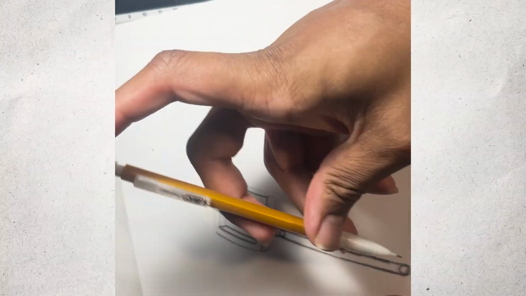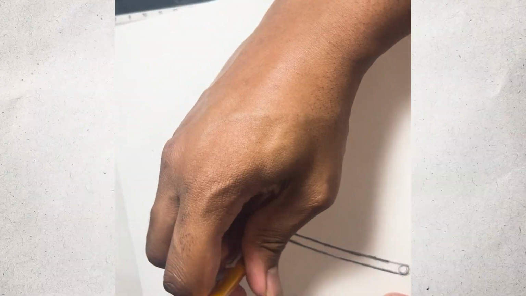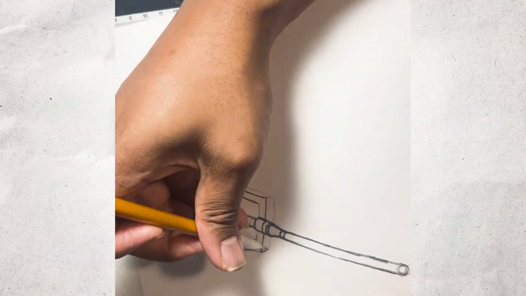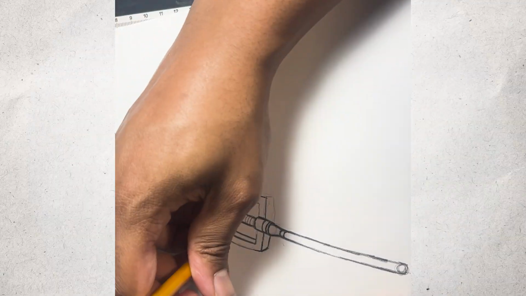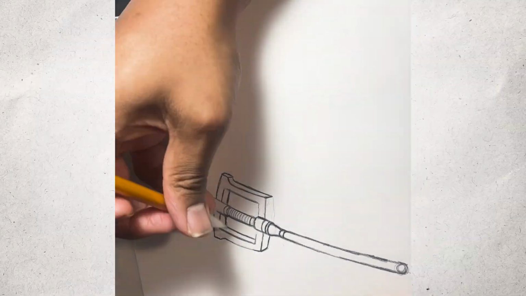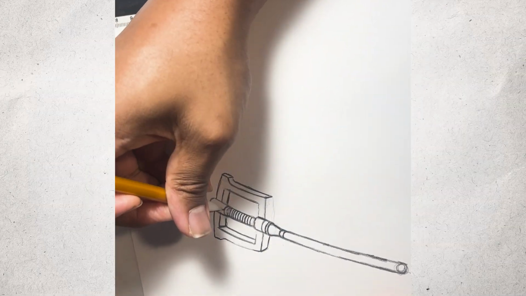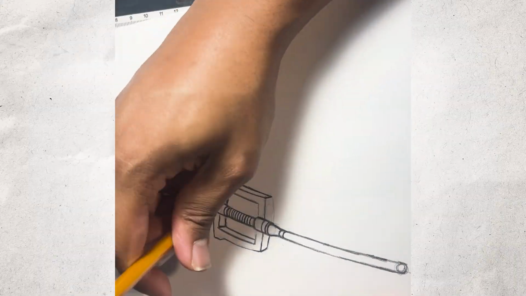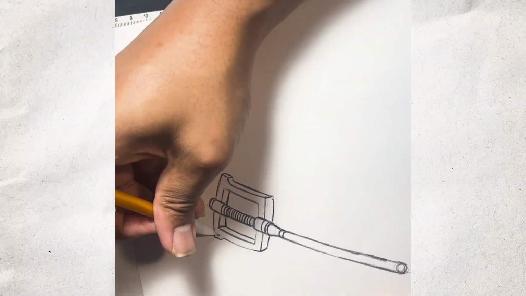The handle is essentially kind of like a shaved down cube. The shaft is basically a long cylinder, and the teeth is kind of like a combination of a shaved down cube, pyramids, and spheres.